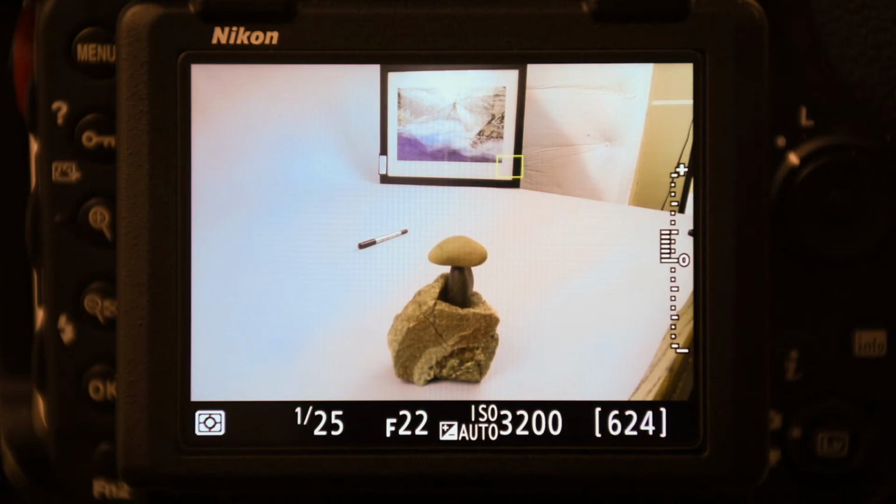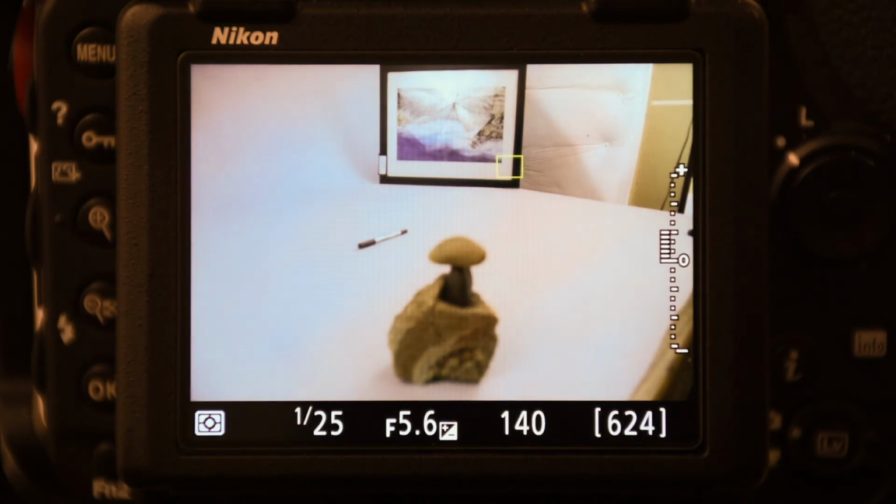And start to do the reverse by opening up the aperture. You'll see that the cairn starts going more and more soft. So the depth of field is back near the picture rather than up closer.